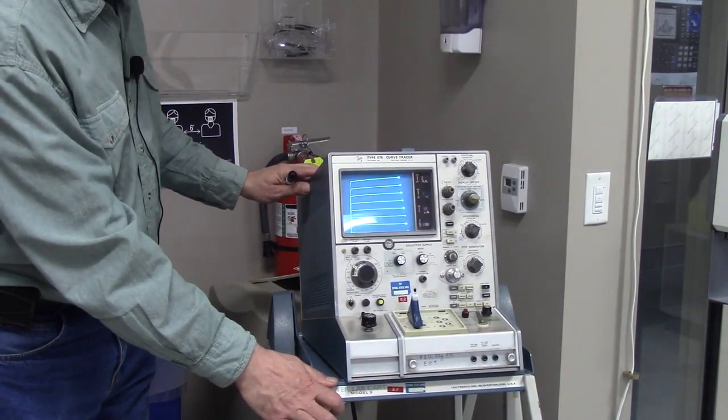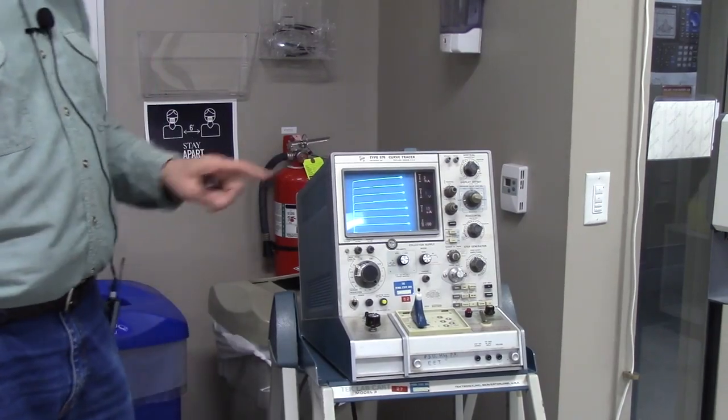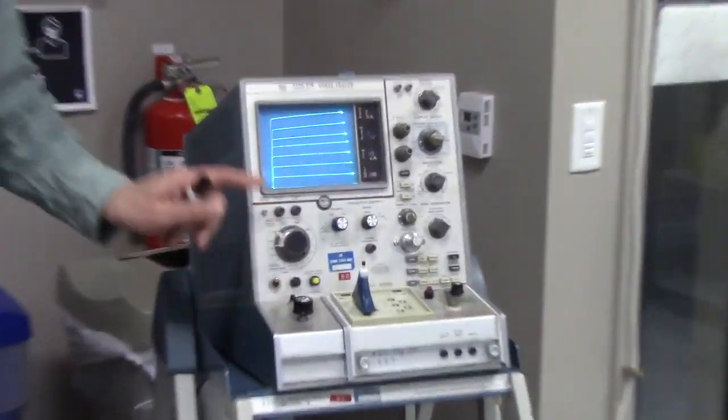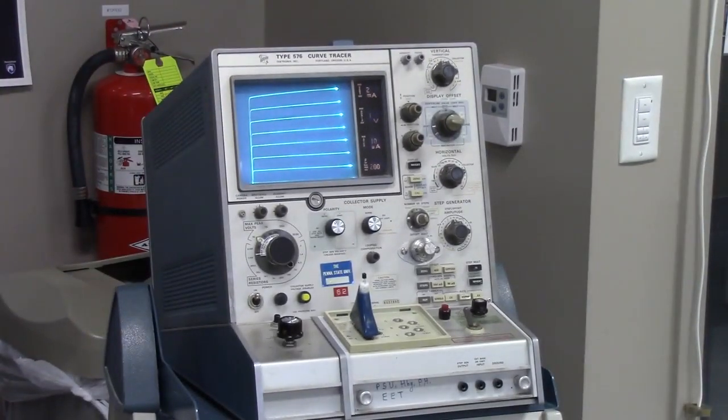Okay, so this is a transistor we put onto the curve tracer, and we see that it has a beautiful set of curves. It works very, very nicely. So this is our lucky transistor. This is the one we're going to be using for today's experiment.